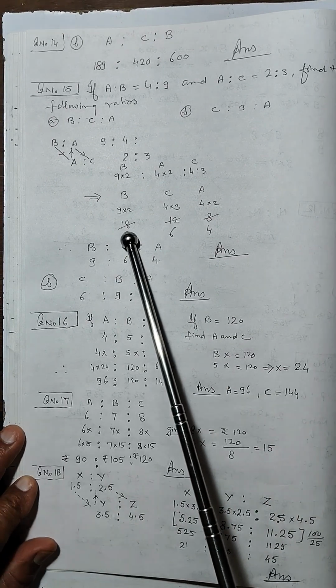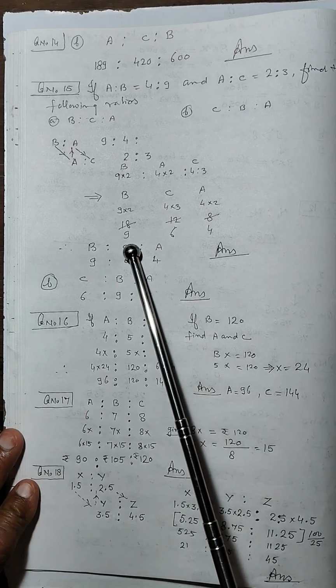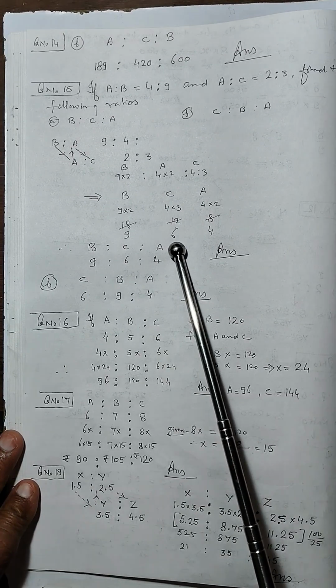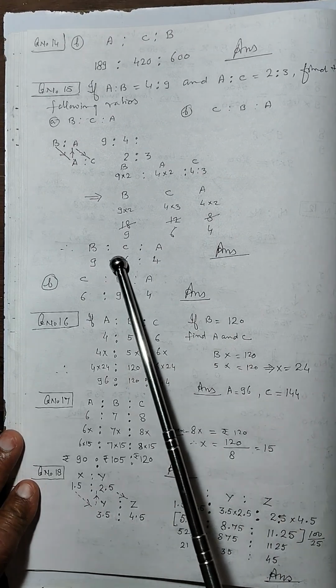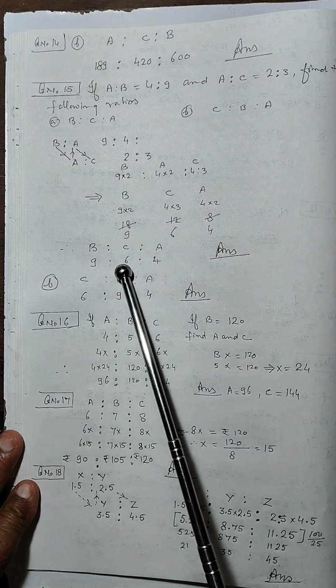So again we simplify by dividing by 2. It will become 9, 6 and 4. So BCA will be 9:6:4.